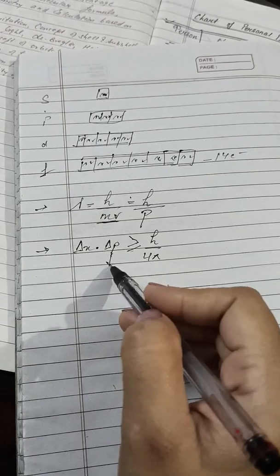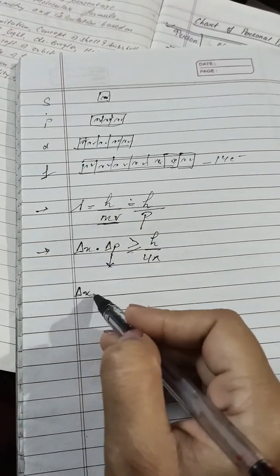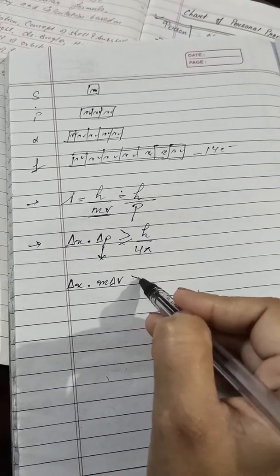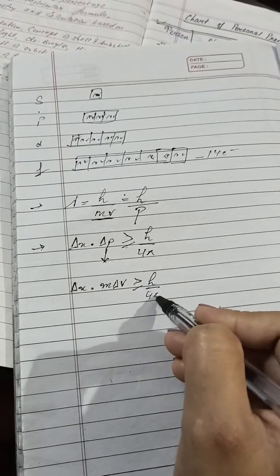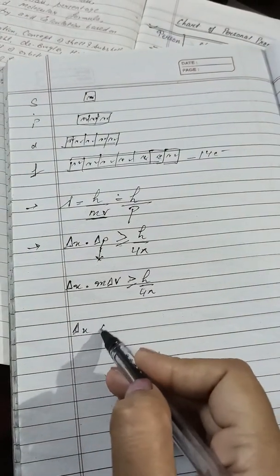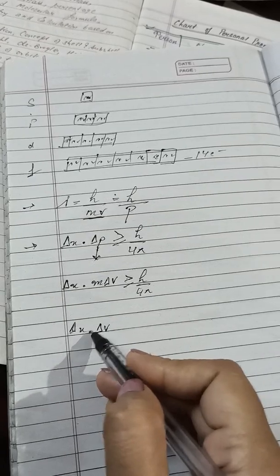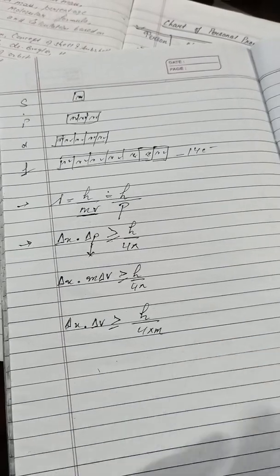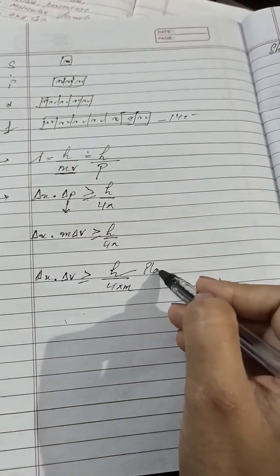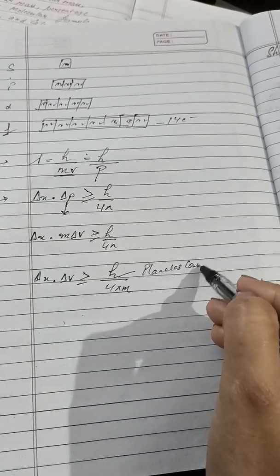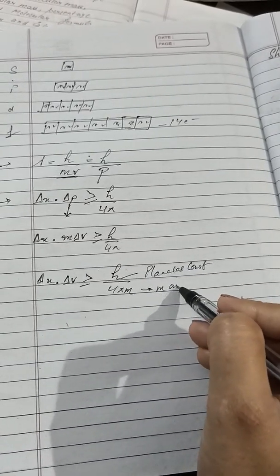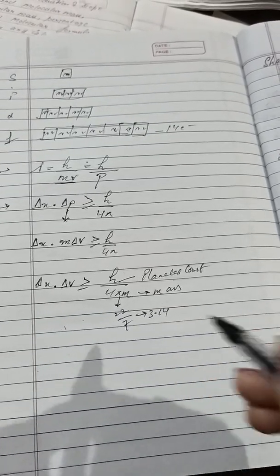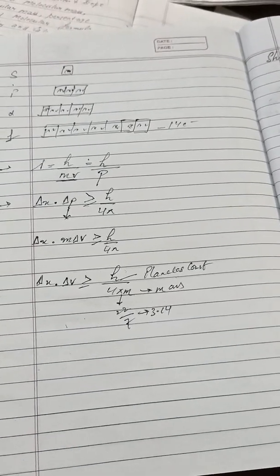Next, now see on this p, delta x is written here. For this p, we write m delta v, greater than or equal to h over 4 pi. Fine. Delta x times delta v is greater than or equal to h over 4 pi m. Okay, this h is said to be Planck's constant. Okay, m is said to be the mass, and pi we can say 22 upon 7 or 3.14. This you have studied in maths also.